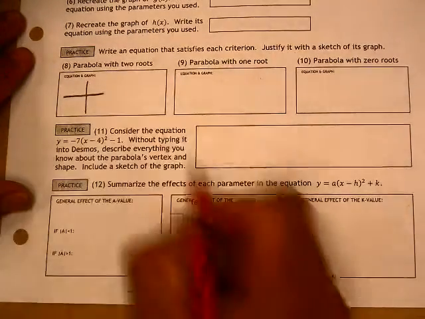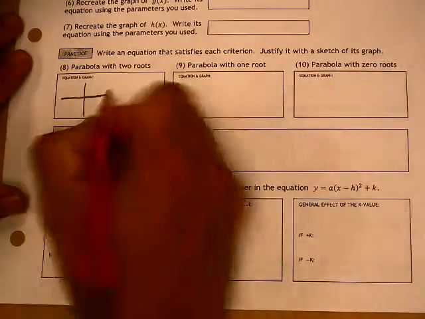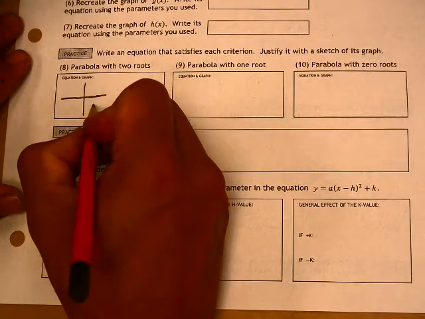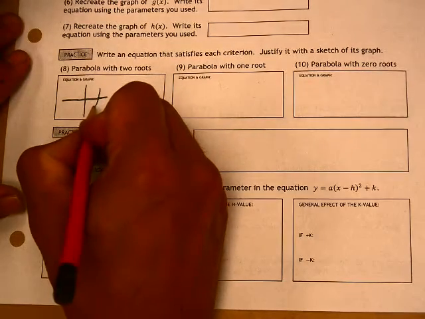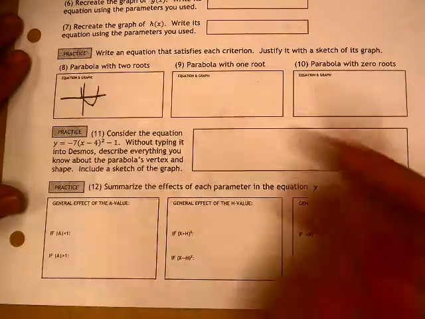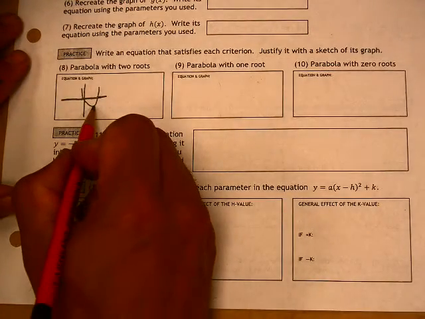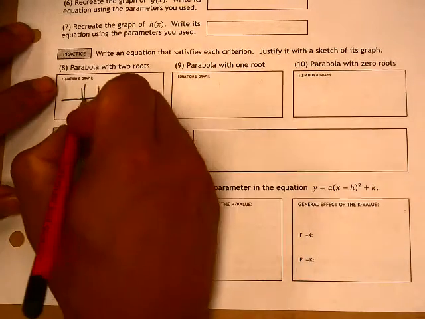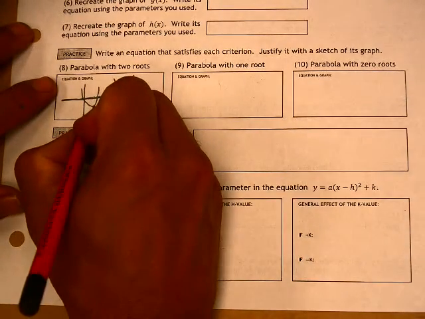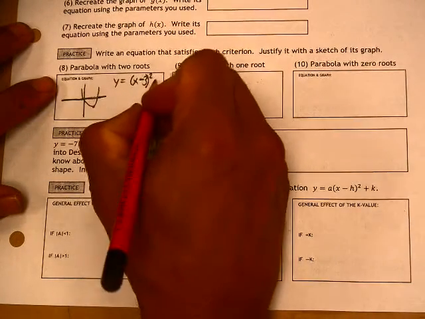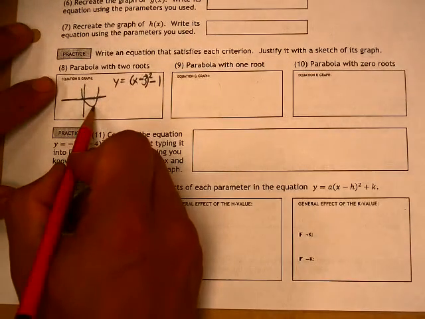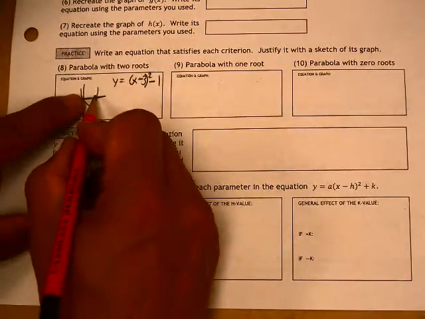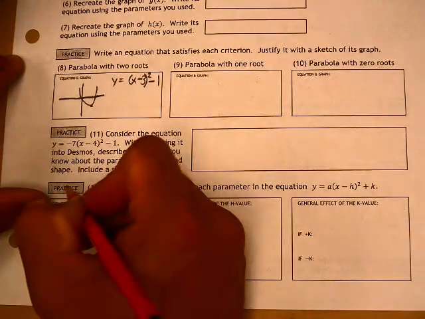So let's say we have our axes right here, our x and y axes, and we wanted to have, say, a vertex down here like this. If we wanted to have two roots, it needs to cross the x-axis in two places, say right here and here. Well, if the vertex needs to be down here, that equation would look something like y equals x minus 3 squared minus 1. That would put the vertex at 3, minus 1, and it's upwards facing, so it would be something like this. I could make it wider or more narrow by putting a number in the front.